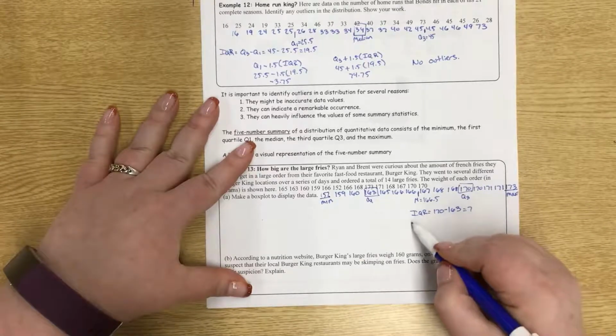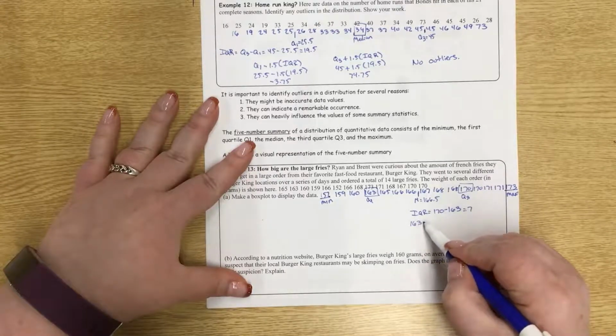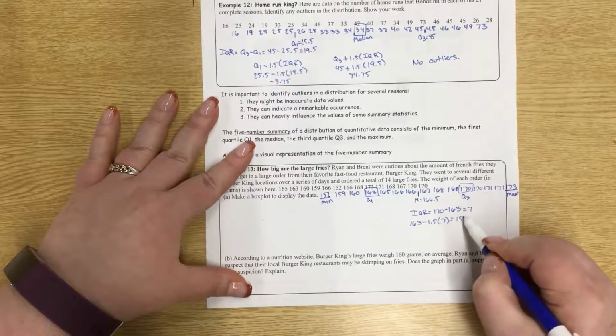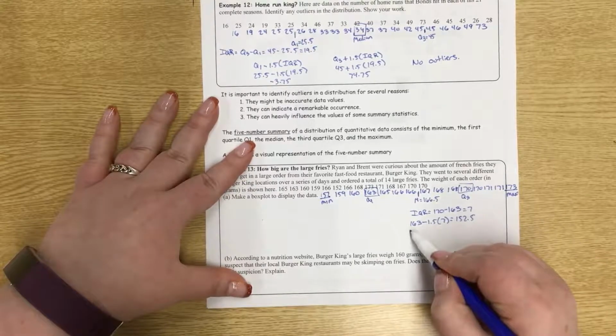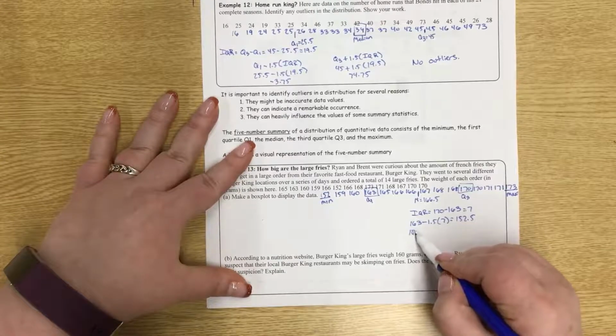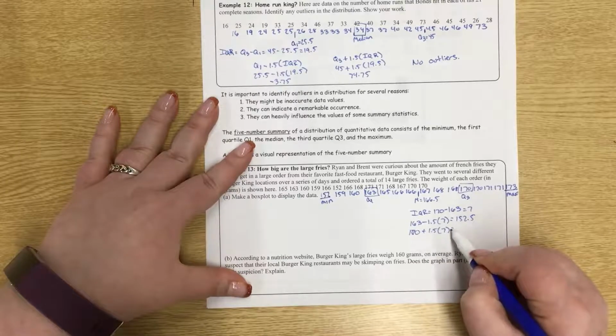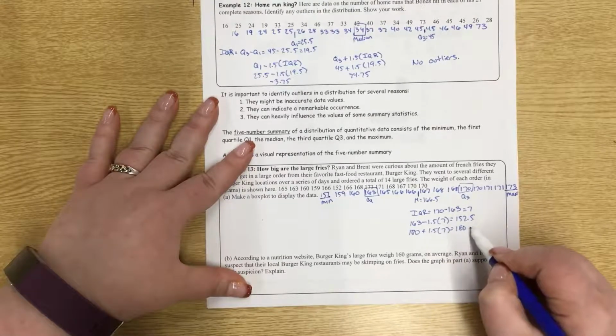So we would do 163, which is our quartile 1, minus 1.5 times 7 to get 152.5. And we do 170 plus 1.5 times 7 to get 180.5.